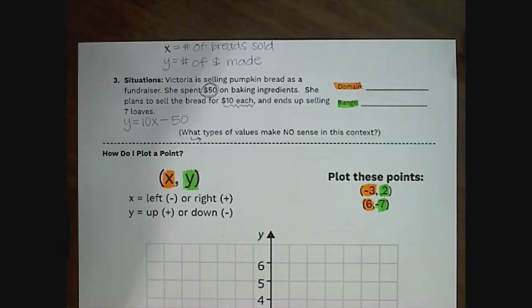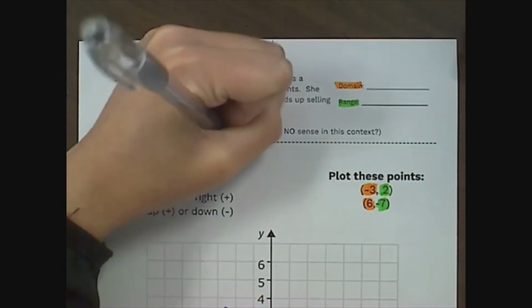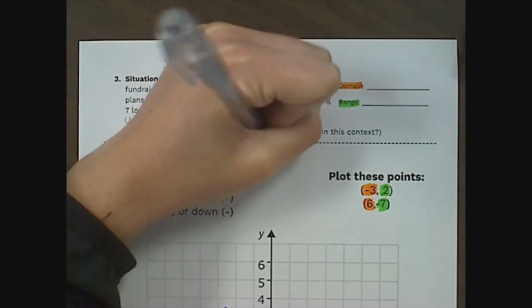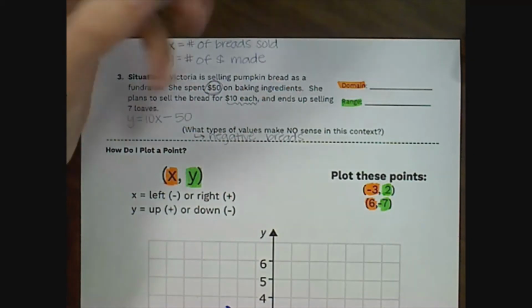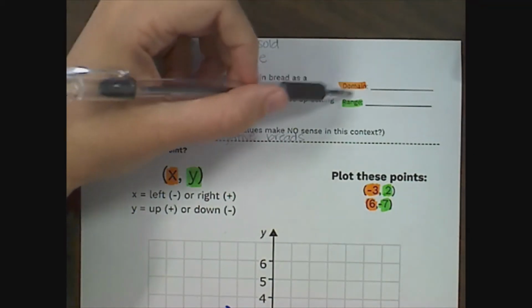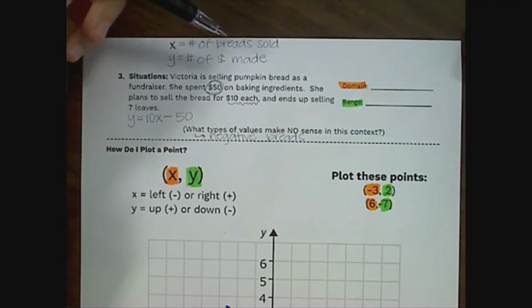And one thing that comes to mind is you can't sell negative loaves of bread. She can't have negative bread. So that's something that in this situation makes no sense whatsoever. So negative breads is an example of something that would not make sense in this situation. And so that actually really helps us already, because if we can't have negative breads, then the smallest number of breads she can sell is no bread.